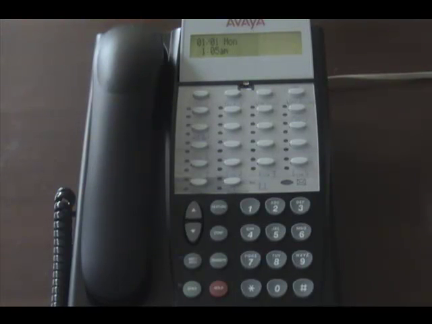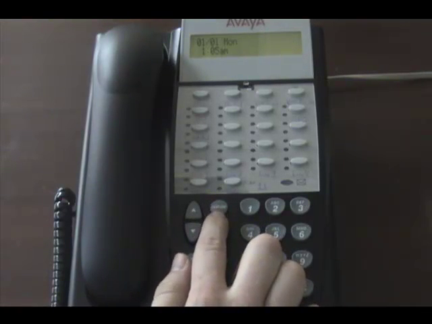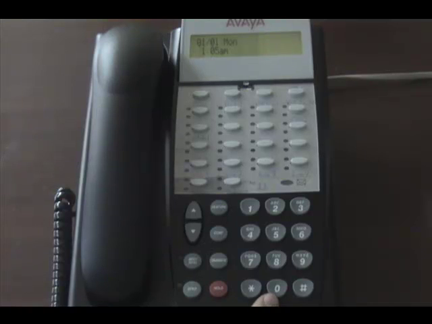To get into system programming, you need to hit your Feature 00 button. Feature 00. To exit out of programming, anytime you're in programming and you need to get out, if you don't want to save the changes that you're currently working on, you can always exit out by getting back to your main screen by hitting Feature 00.